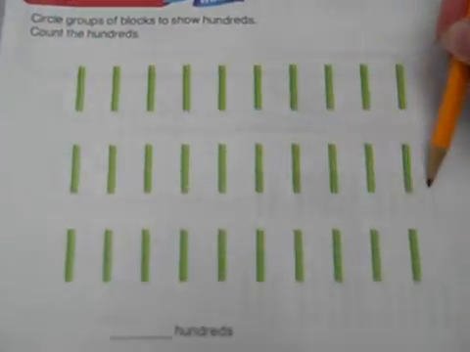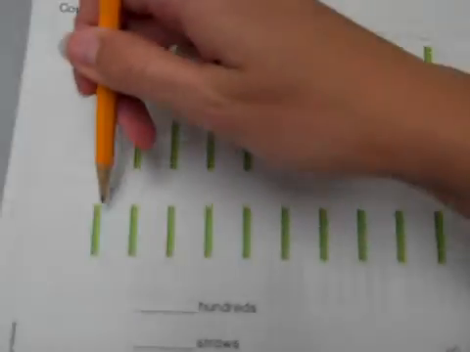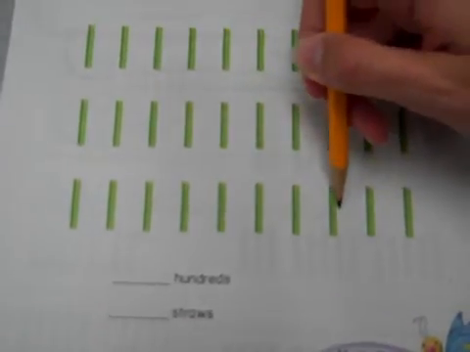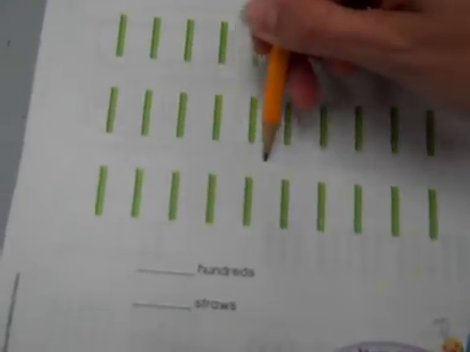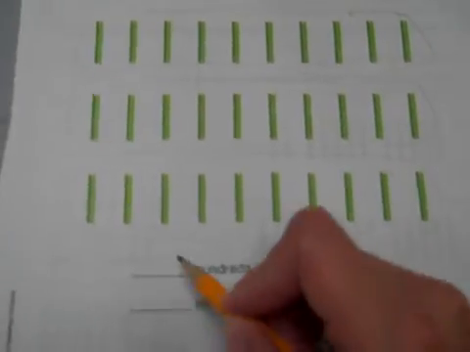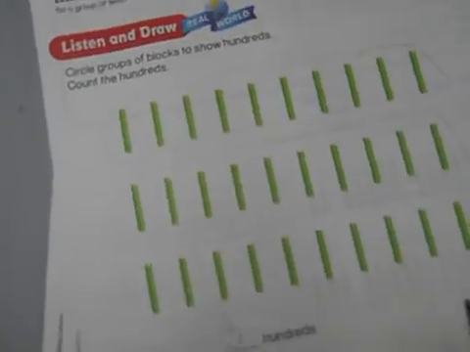I like to count to double check because you never know if they're going to try to trick you. 10, 20, 30, 40, 50, 60, 70, 80, 90, 100. We have 3 groups of 100 here, so that's 3 hundreds, which equals 300, they said straws, in this piece of paper. Let's flip it over to the back.